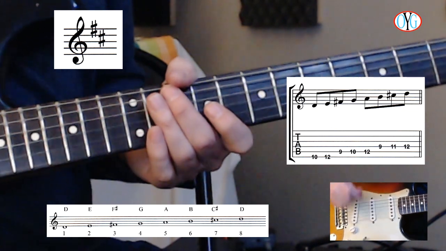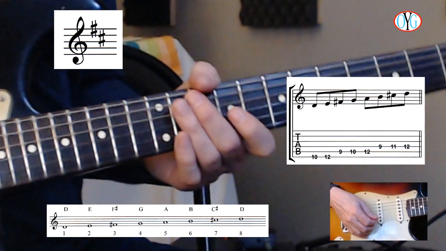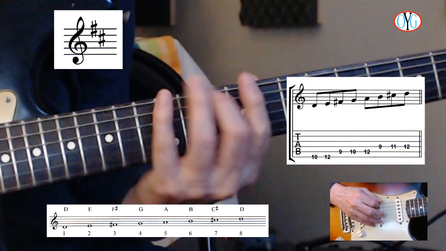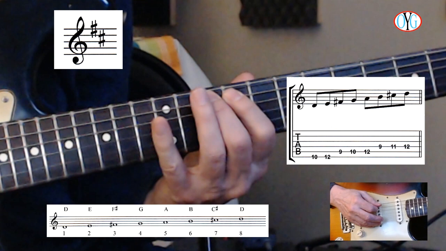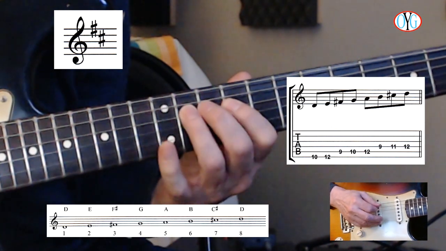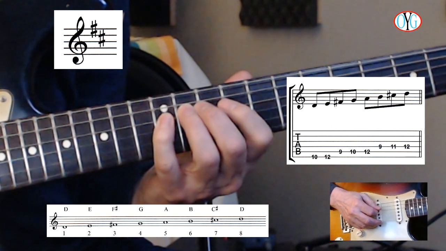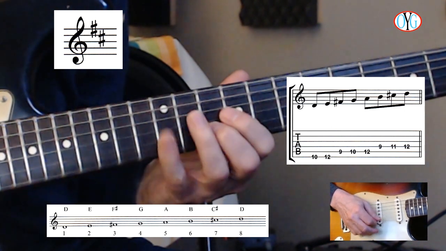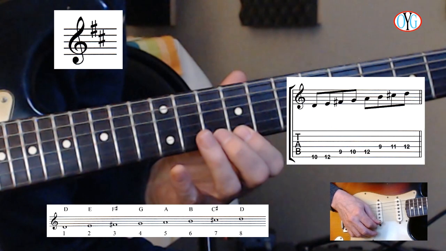All right? In the right-hand side of the screen, you see the D major scale laid out. D, E, F sharp, G, A, B, C sharp, D. And we can keep going. D, E, F sharp, G, A, B, C sharp, D.